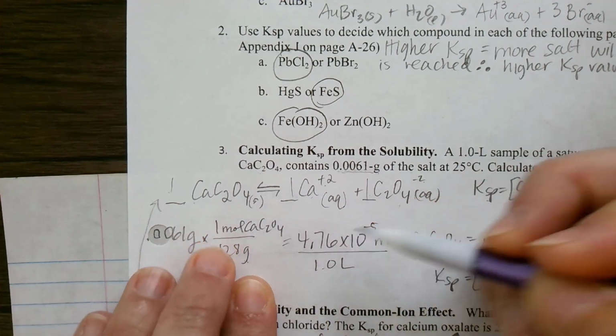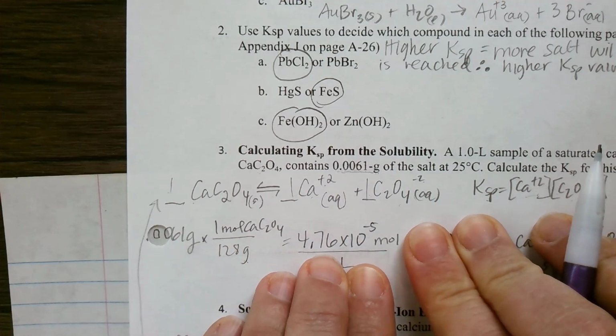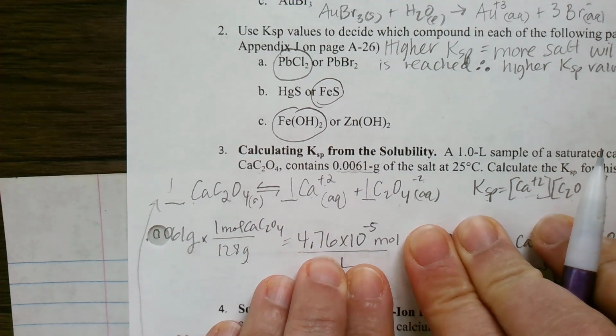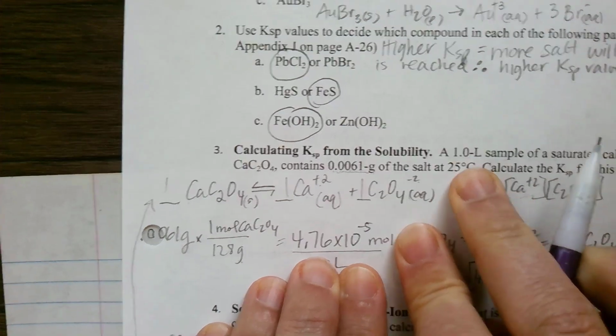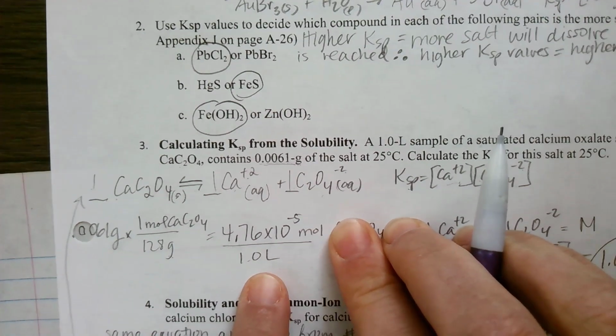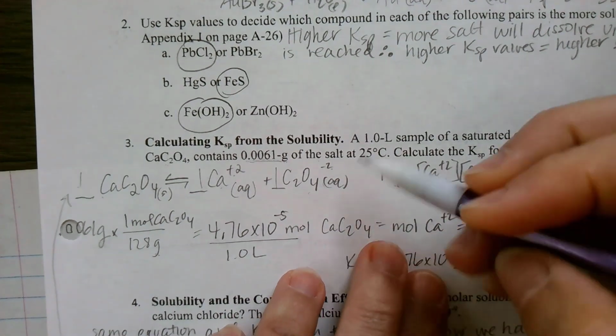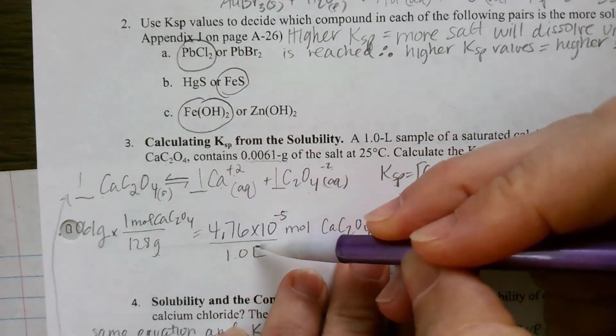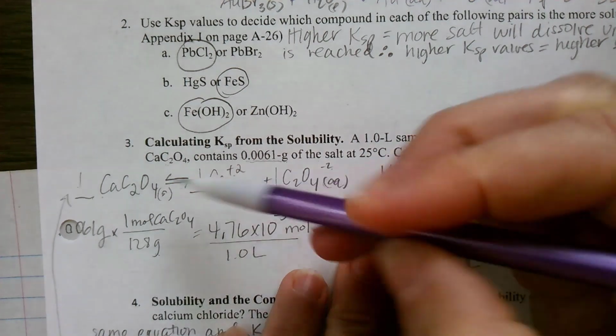So I went grams to moles, and I got 4.76 times 10 to the negative 5 moles. We were told it's in 1 liter, so we need the concentration. Moles divided by liters gives me 4.76 times 10 to the negative 5 molar.